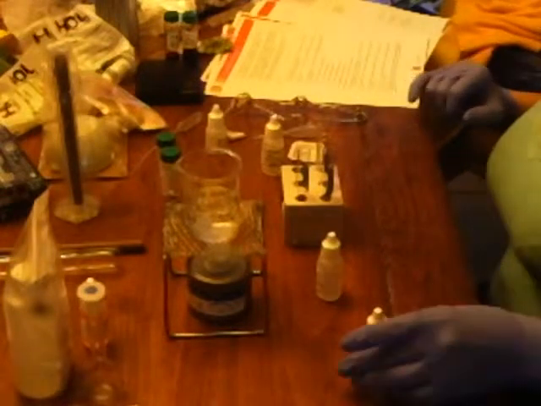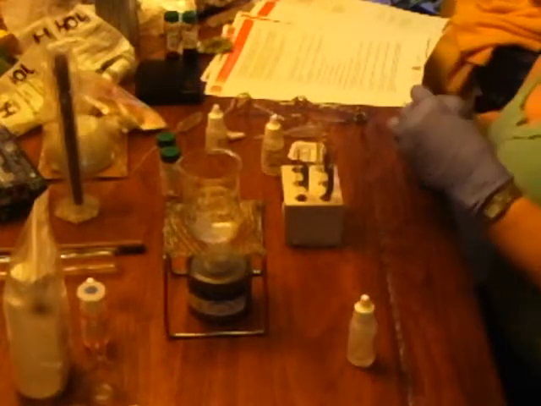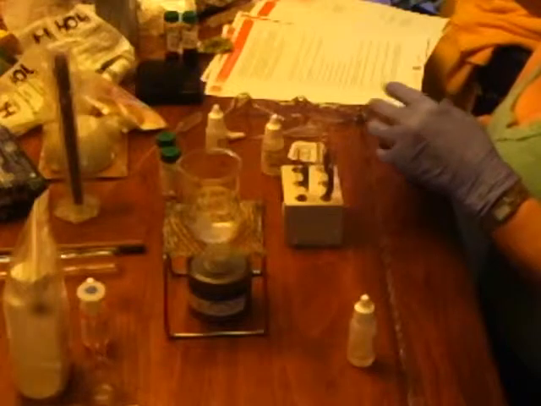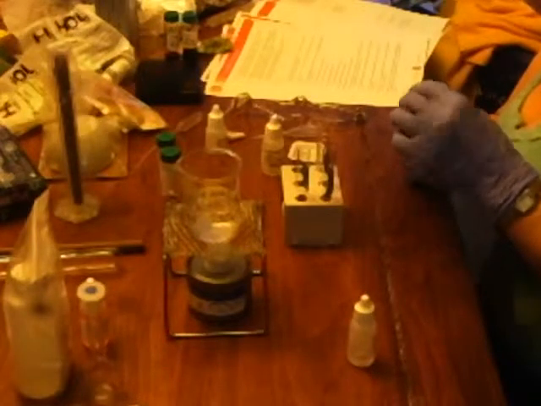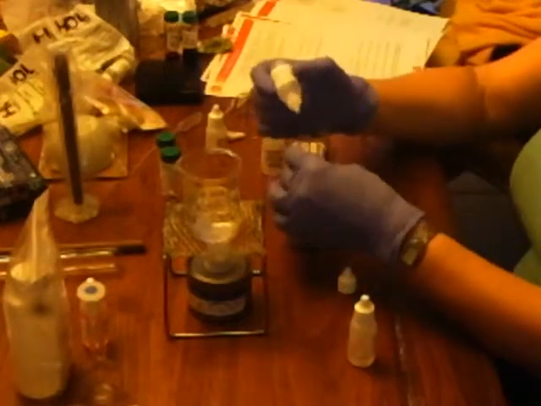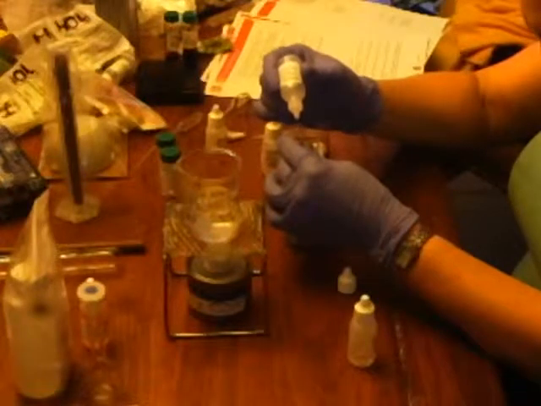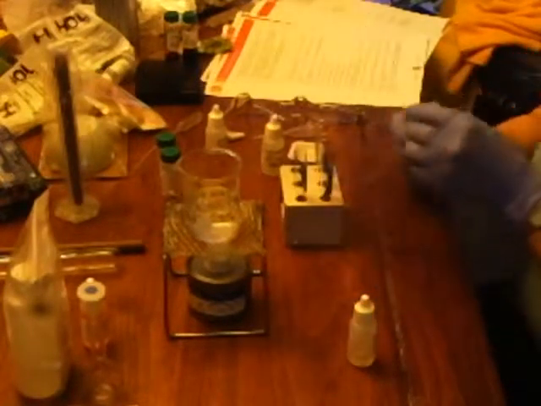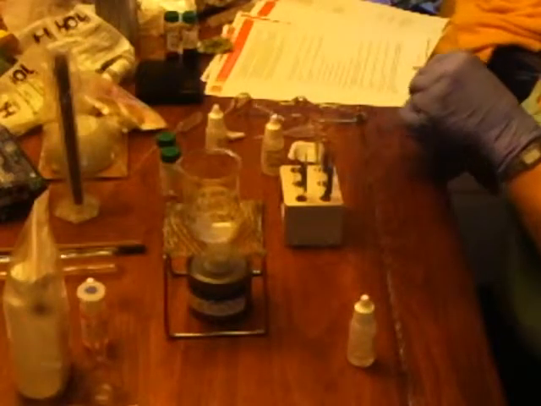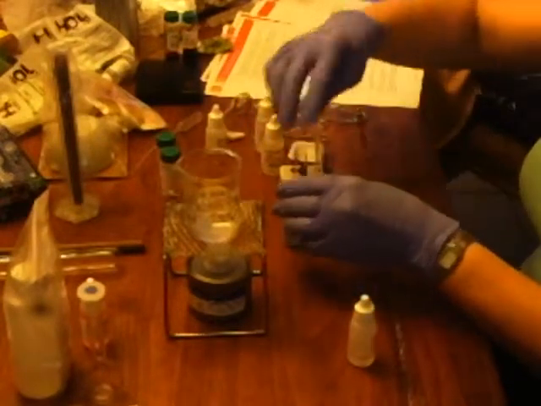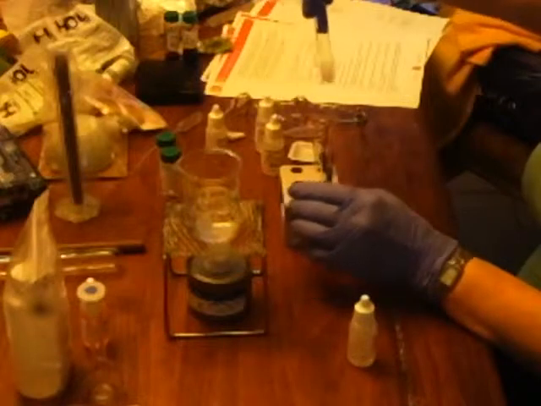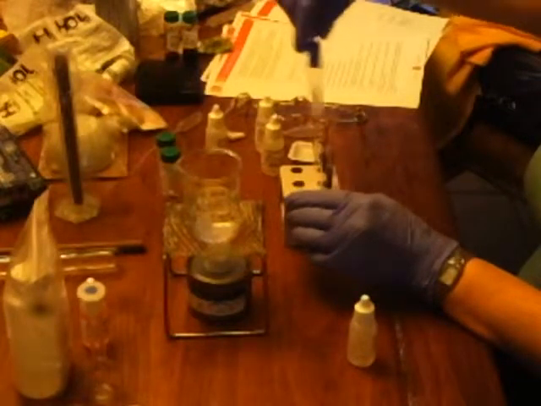I'm putting 6 drops of methanol into 7. 1, 2, 3, 4, 5, 6. I'm mixing that up.